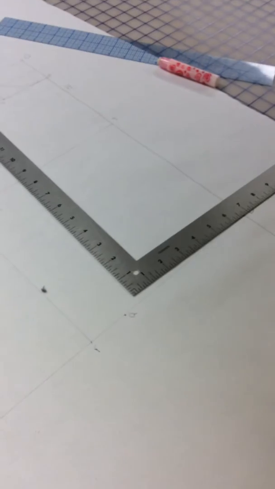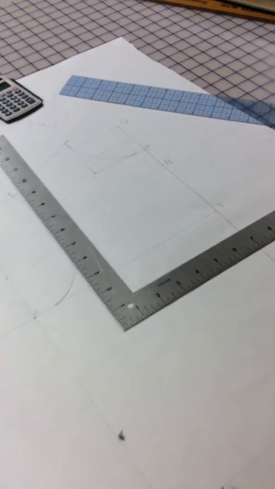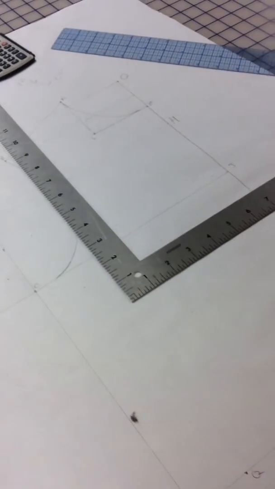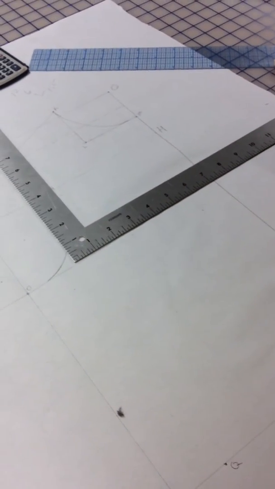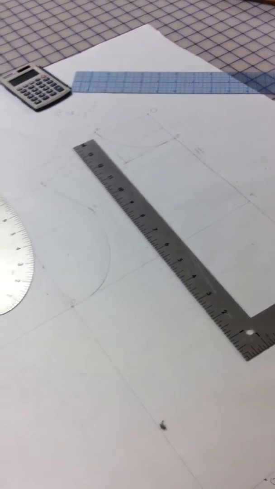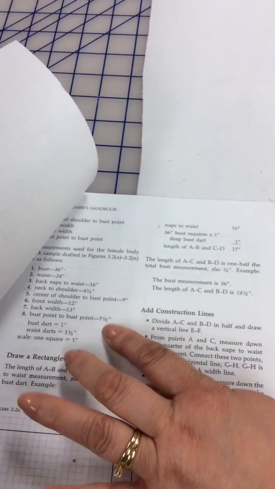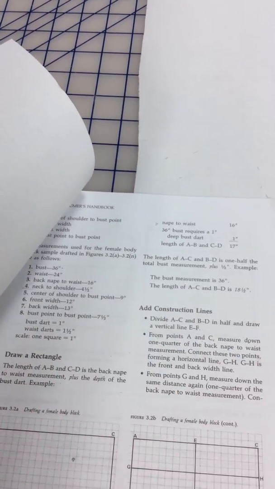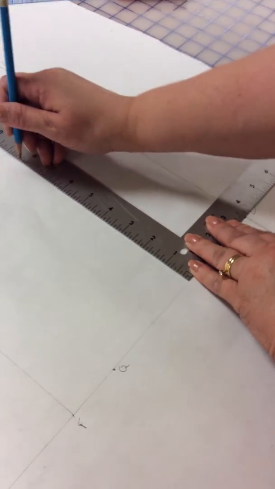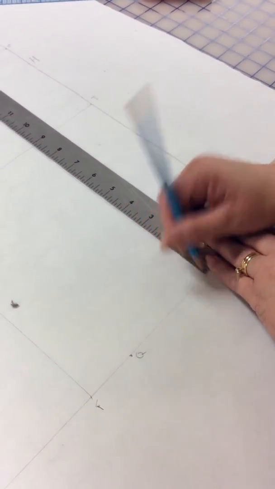Okay, so bust point line to the left of V. Measure in half the total bust point to bust point measurement and draw a vertical line up to the OJ line. What's my bust point? The bust point is 7.5, so that's 3.5, 3 5/8. So I have to go here, and I'm just going to use this one, and you just draw a dashed line to get it settled.